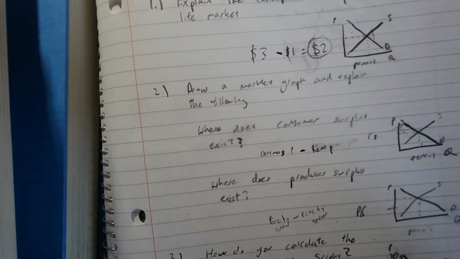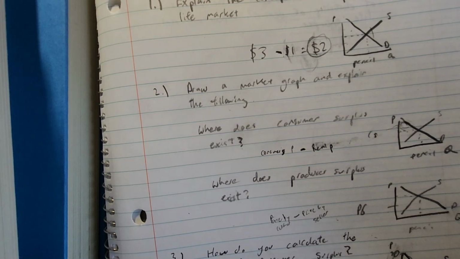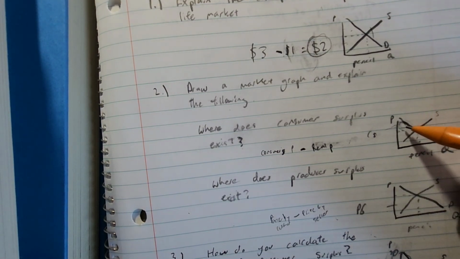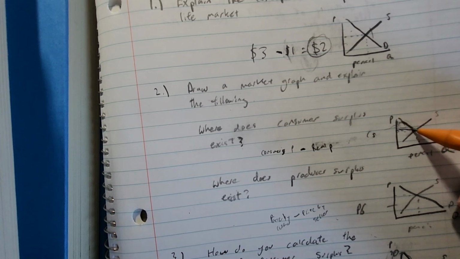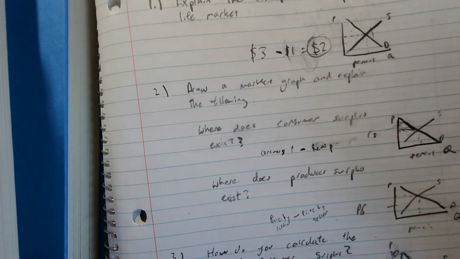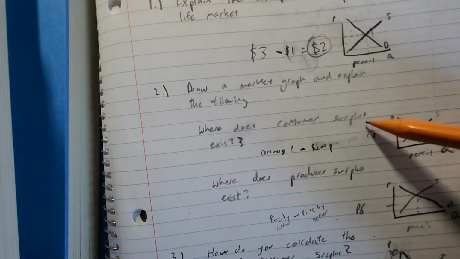And the next question asks you to explain where the consumer surplus exists. So the consumer surplus exists in the top part of the equilibrium point, so the triangle right here. And this is what the consumers were willing to pay minus the real price, like the example I had earlier.